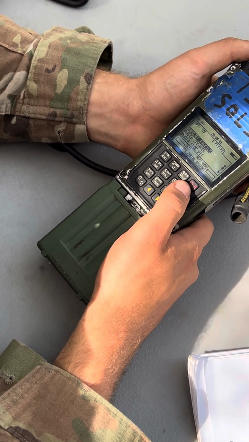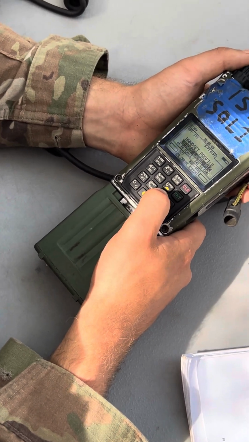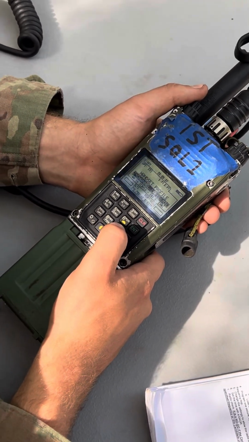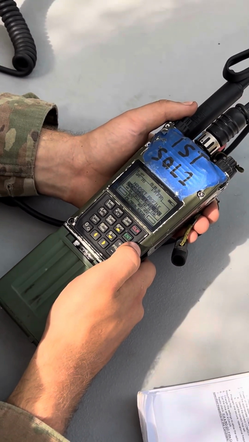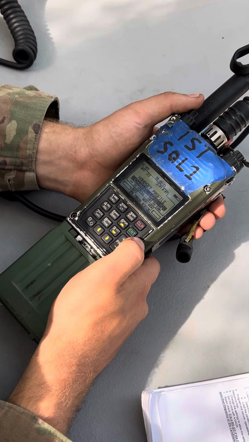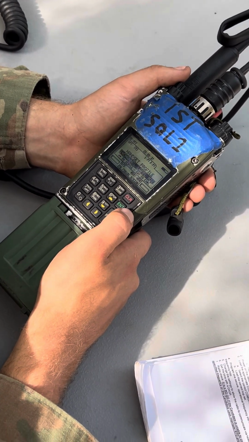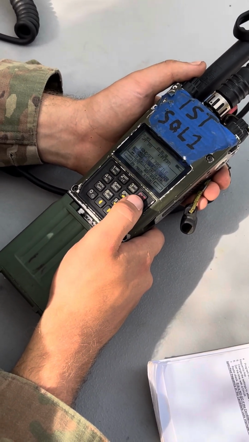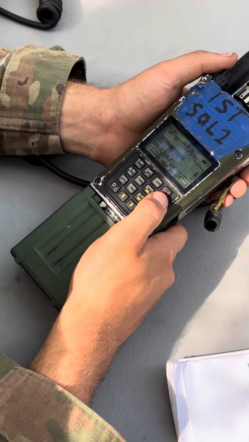And you want to hit handset profile. This is another thing the graders will change every single time, so it will never be the same. What you want to look for, though, is 2-channel lapel mic. So scroll through until you find 2-channel lapel mic. Once you find it, go ahead and press enter, and then it'll take you back to the option menu.